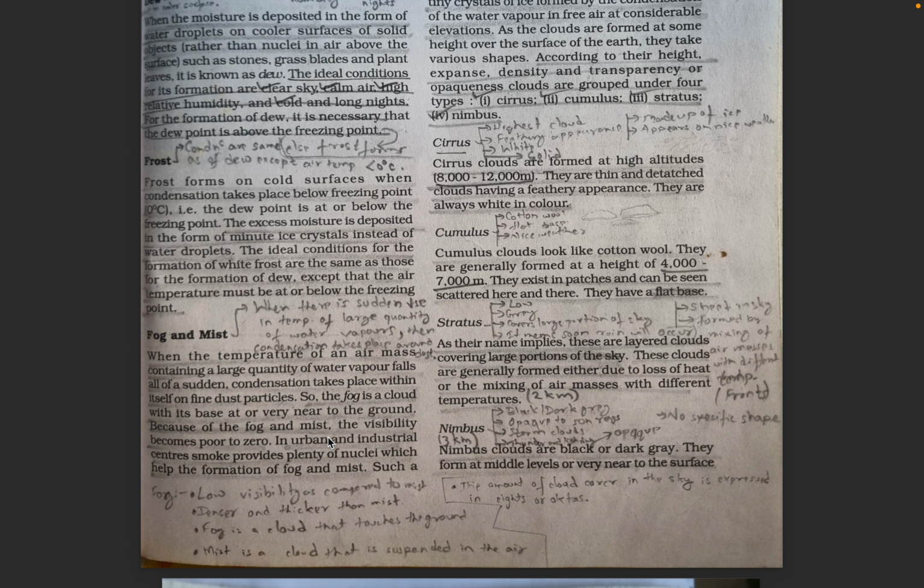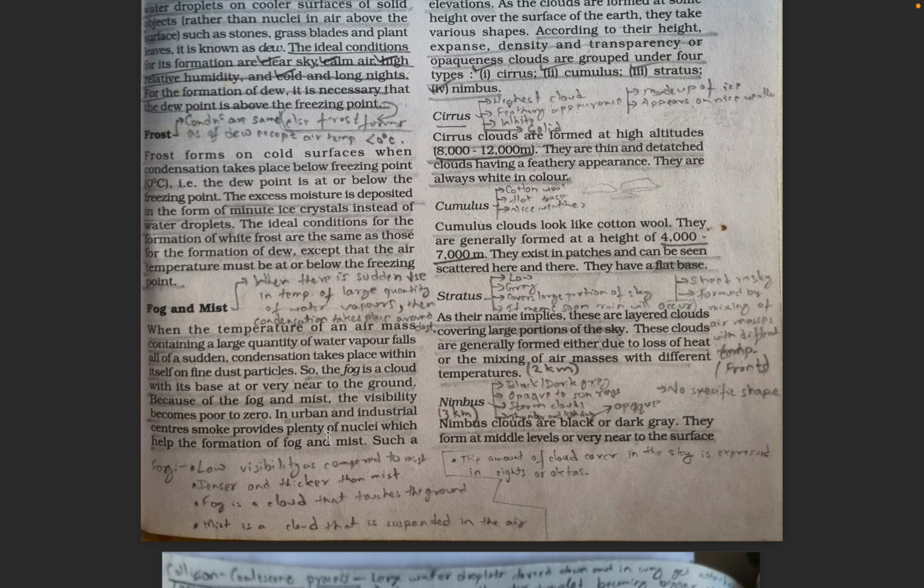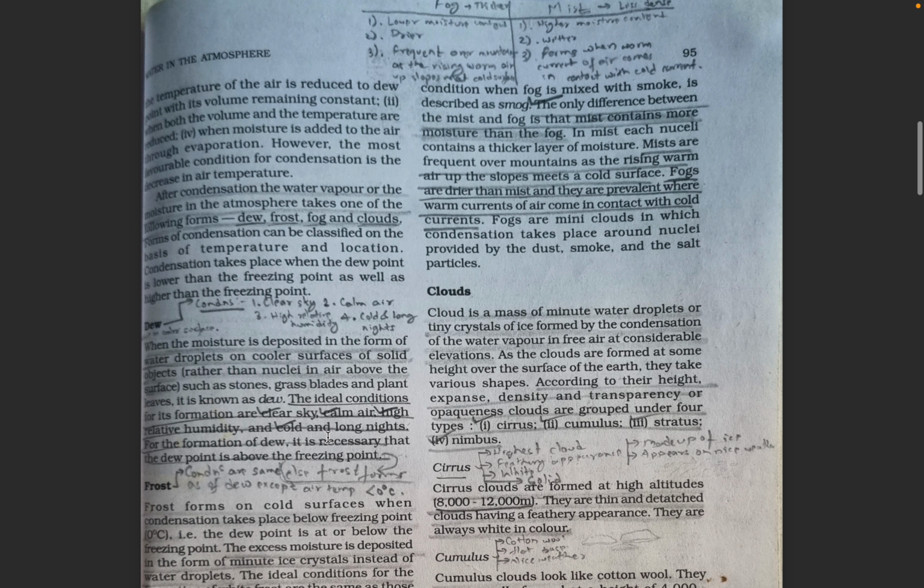We can relate it to our winter days, when the temperature suddenly decreases and the atmosphere has an ample amount of humidity, because of which it turns into fog and mist. In urban and industrial areas, there are carbon dioxide, nitrous oxide, sulfur oxides, and other gases involved, because of which it has plenty of nuclei, and it creates a smog condition.